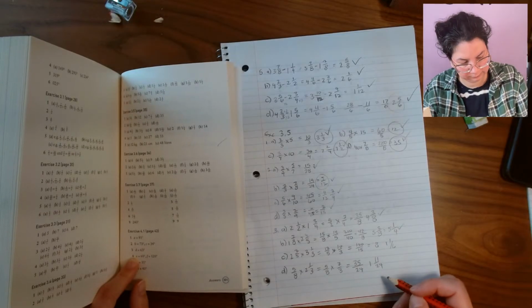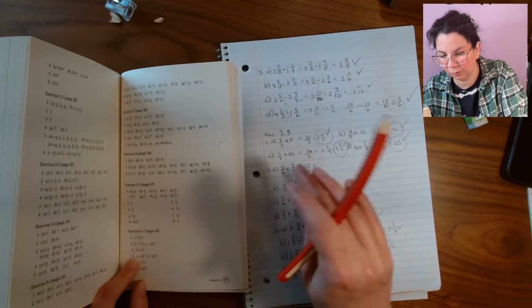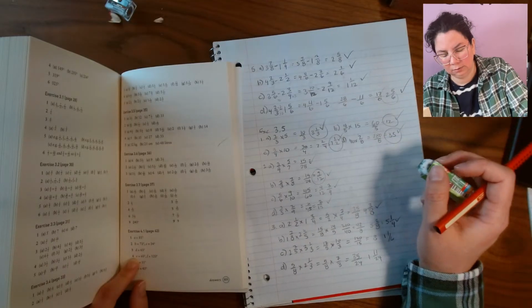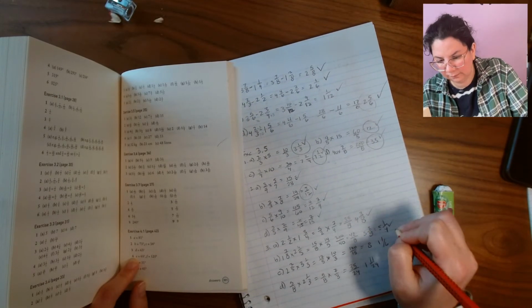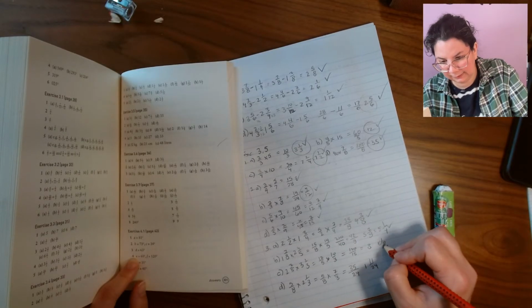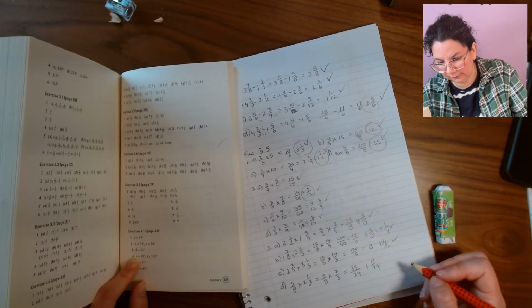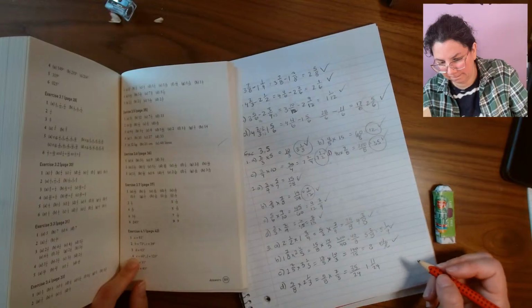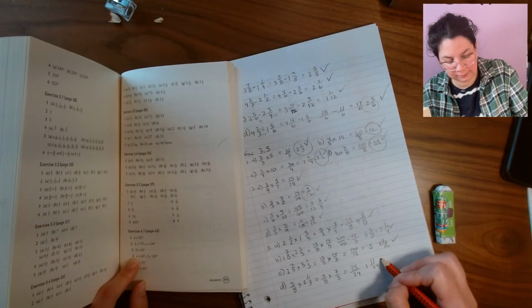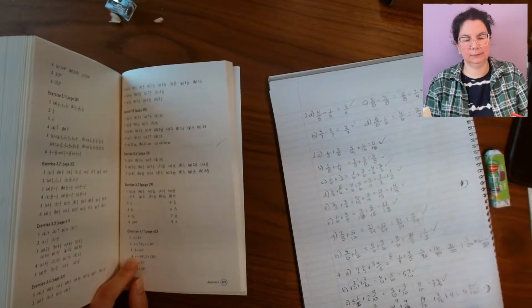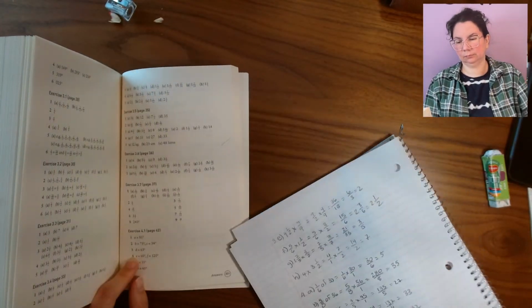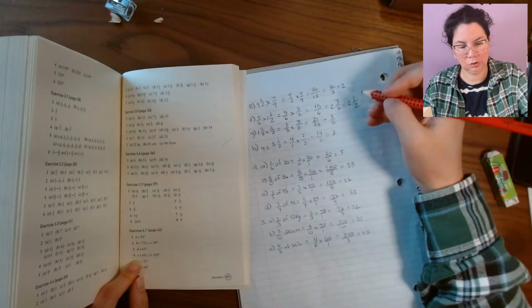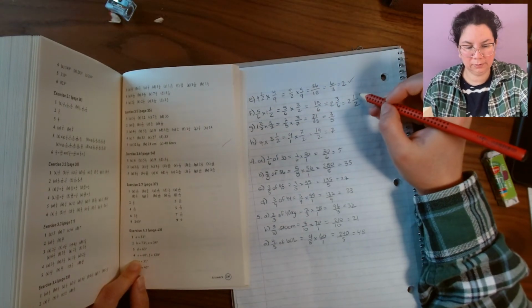D, no, because I'm looking at the wrong one. D is, oops, this is right. 8, yes. 1 and 11 over 24, yes. Oops. 2, 1 1/4.